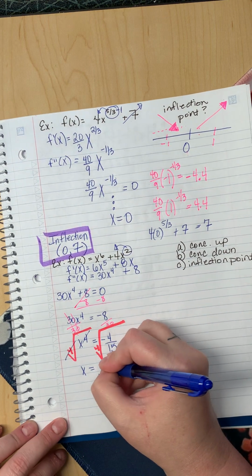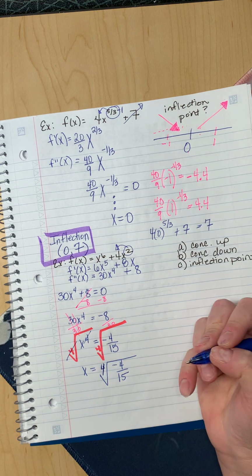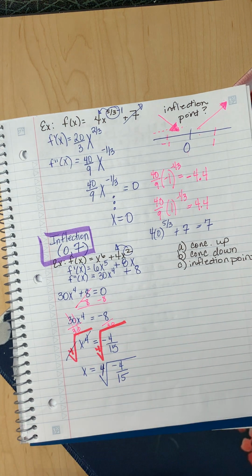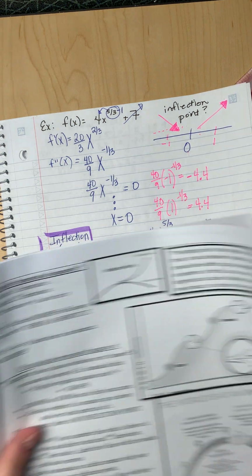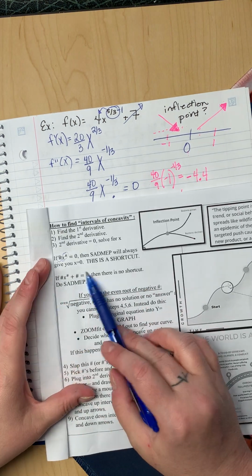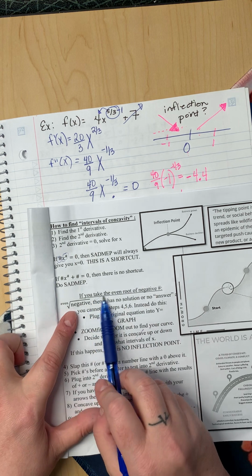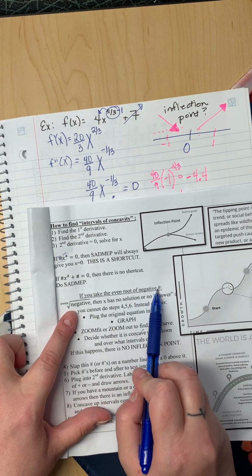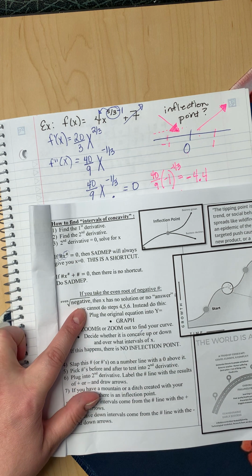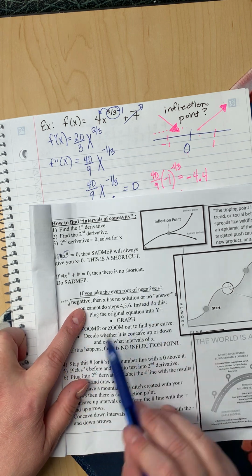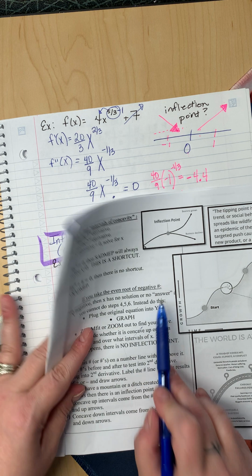What? But let's see what our tricks say for concavity. We're looking at the part that says, if you take the even root of a negative number, as in the number in the crook is even and the number under the house is negative, then x has no solution.